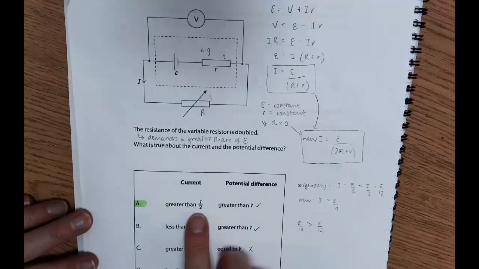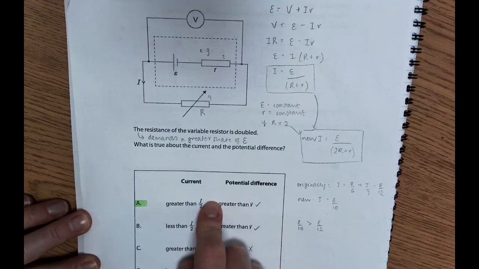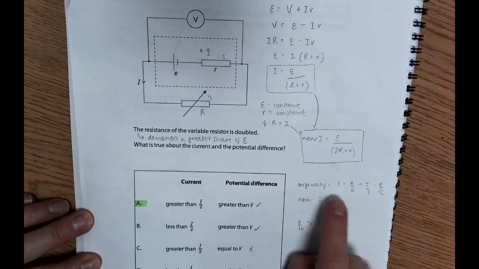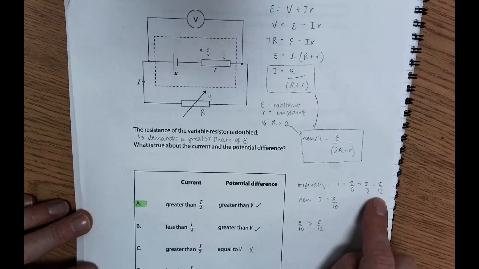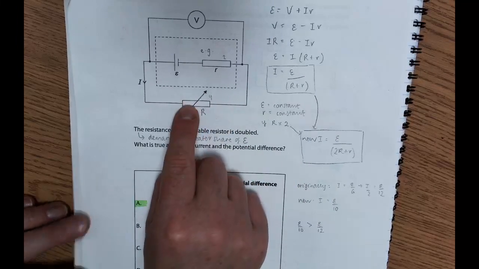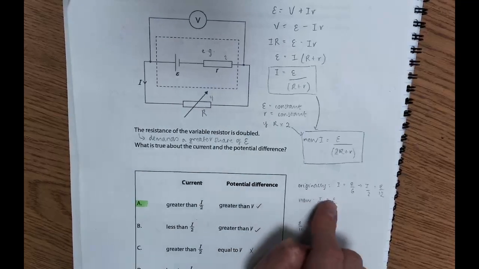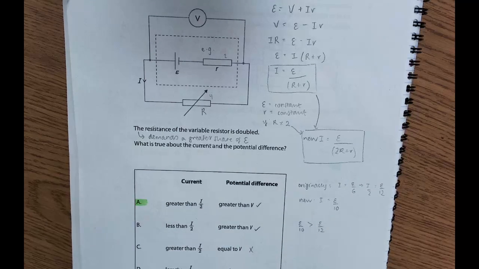I know that what I'm trying to do is know whether the value is going to end up being greater than half of that original value or less than half of that original value. Okay, so I took that original value and I halved it to see what that would be, and I got E over 12. I then calculated what it would be once this doubles. So this obviously would go from 4 to 8, which then makes this E over 10. E over 10 is a bigger number than E over 12 in magnitude, and so I choose A. It's the easiest, quickest way to get to an answer there.